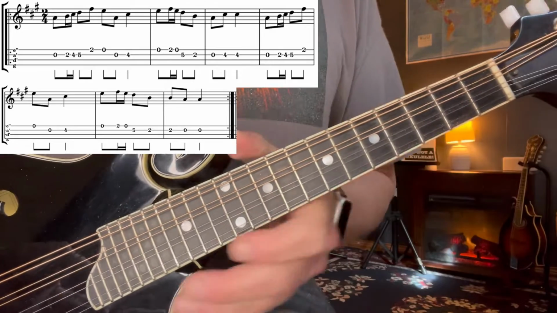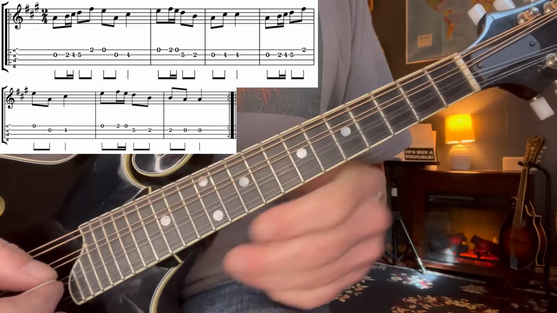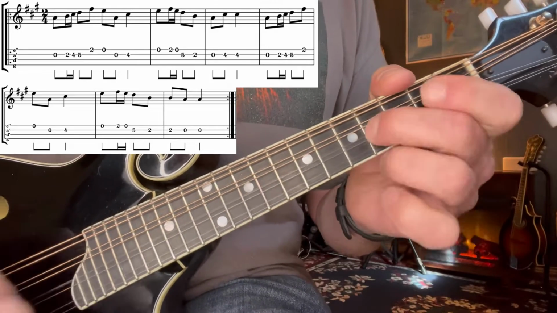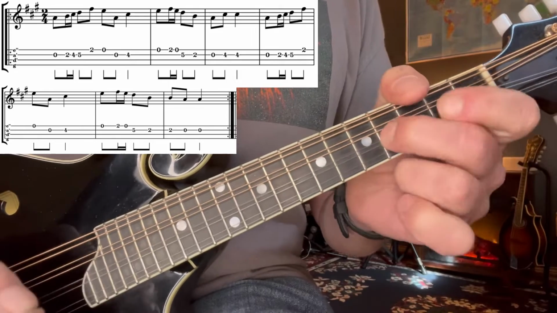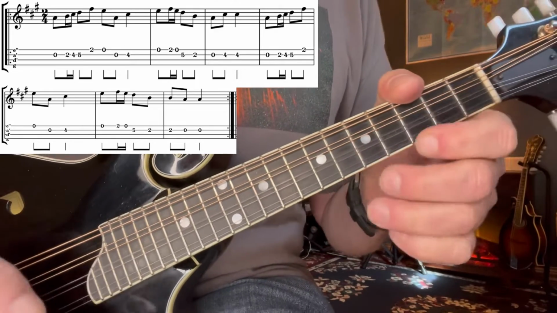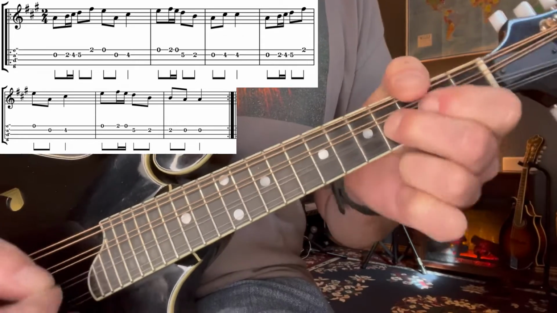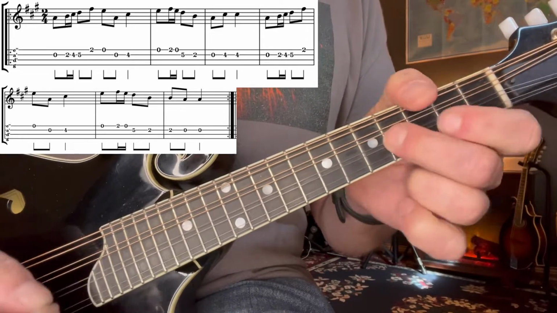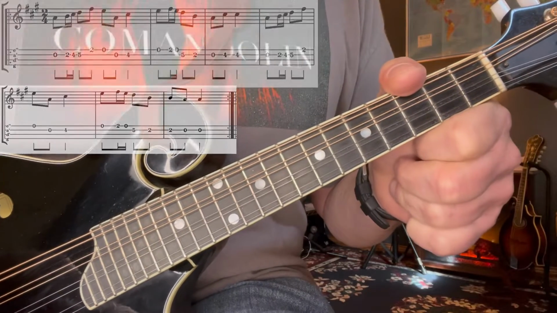So this is the whole A part. We just go through those 4 bars. Let's do it one more time here. 2, 3, 4. Repeat. Sweet, and then it goes into the B part.